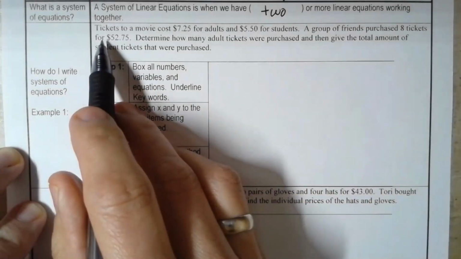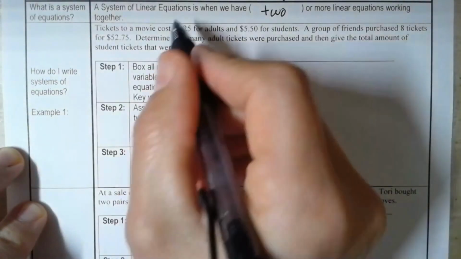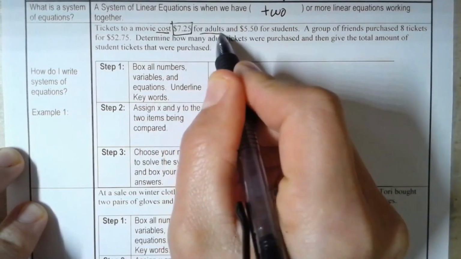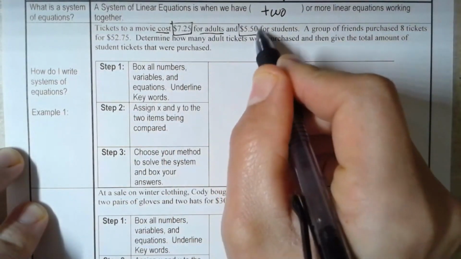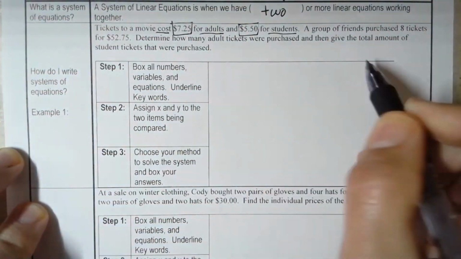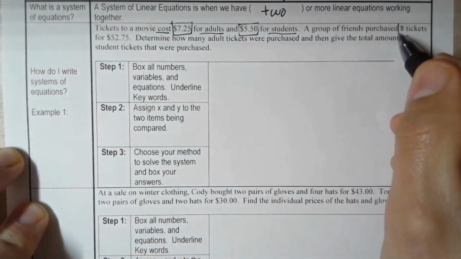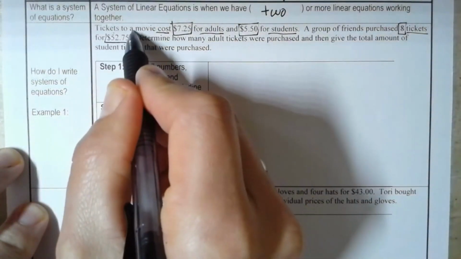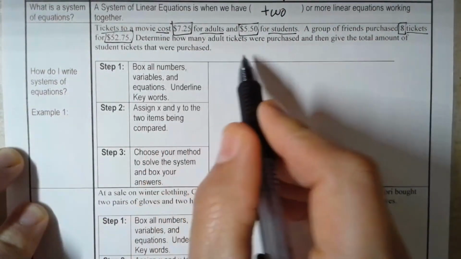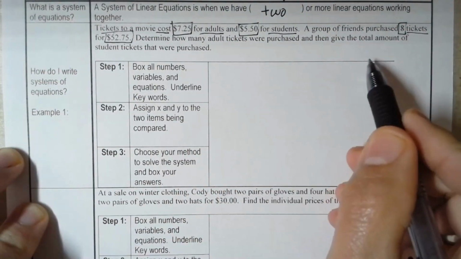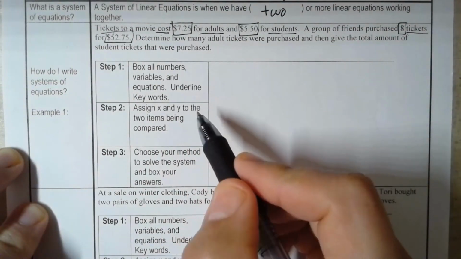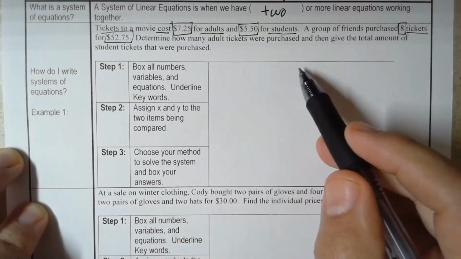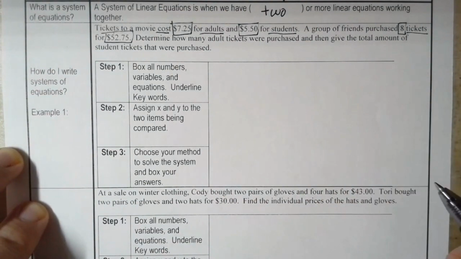So for instance, it says tickets to a movie cost $7.25 for adults and $5.50 for students. A group of friends purchased 8 tickets for $52.75. Determine how many adult tickets were purchased and then give the total amount of student tickets that were purchased. So we want to know how many adult tickets were purchased and how many student tickets were purchased.